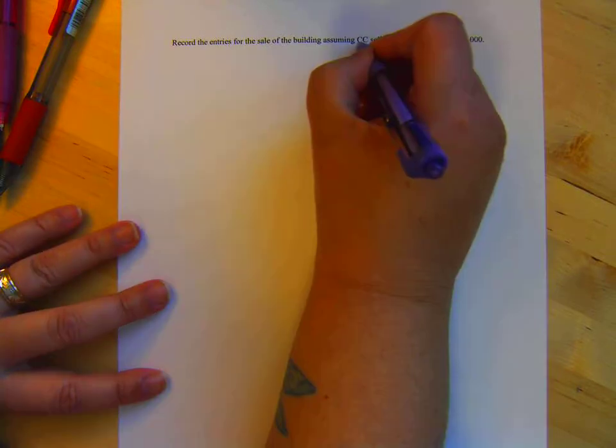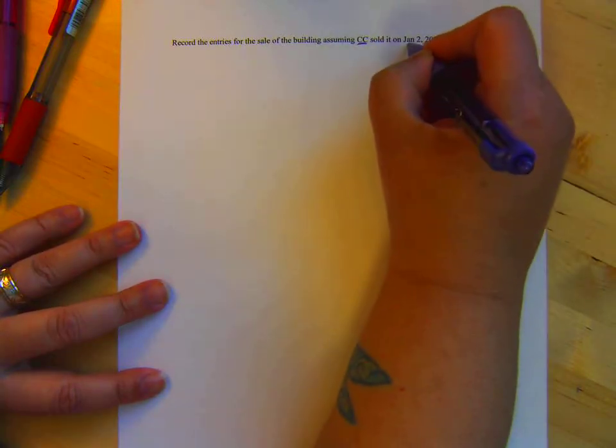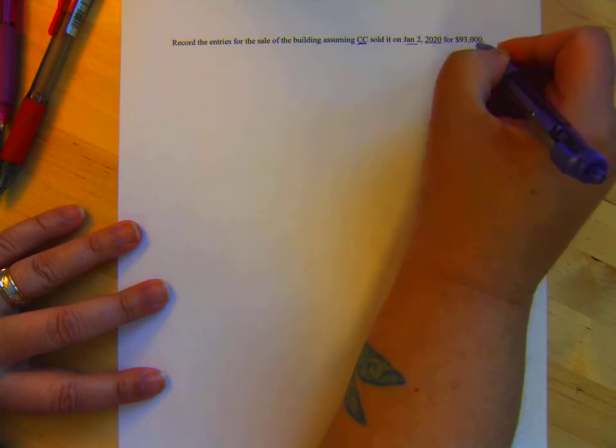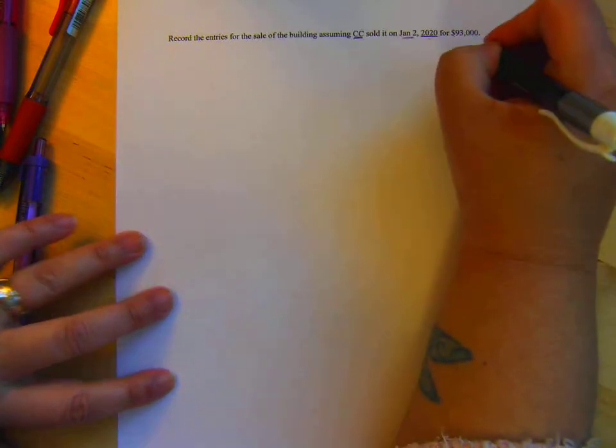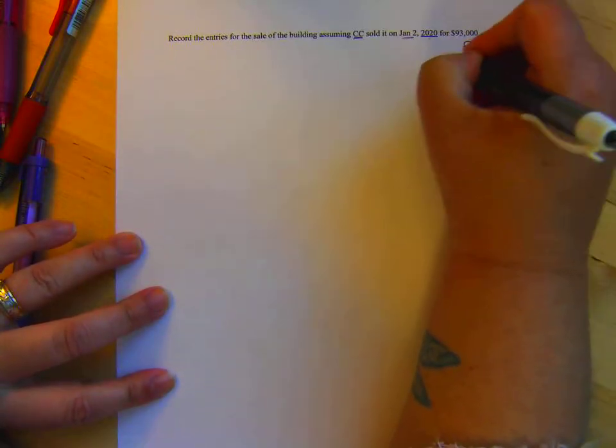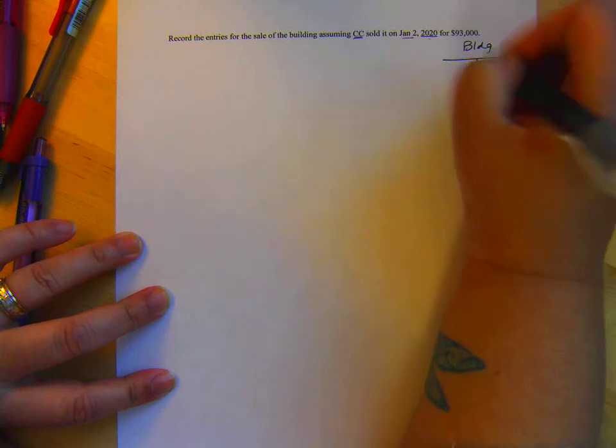So now we want to record the entries for the sale of the building, assuming they sold it on January 2nd, 2020 for $93,000. Okay? So let's see what the balance in the building is at 2020, right after year end.